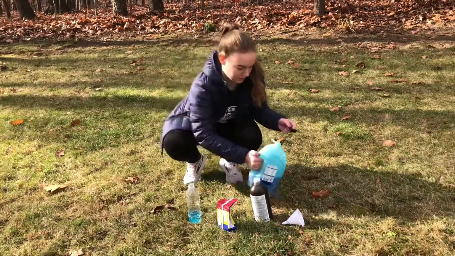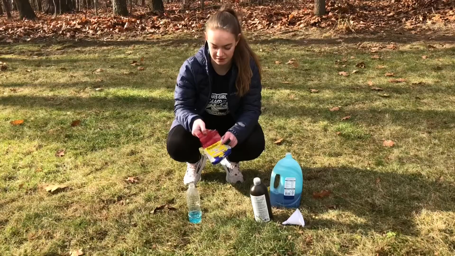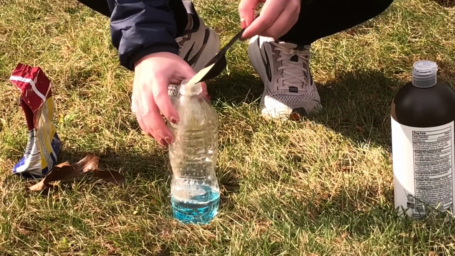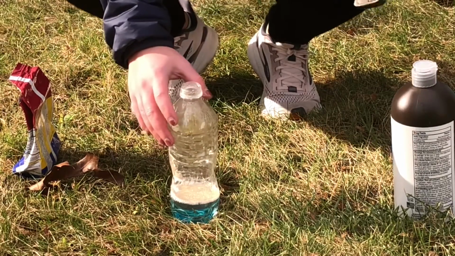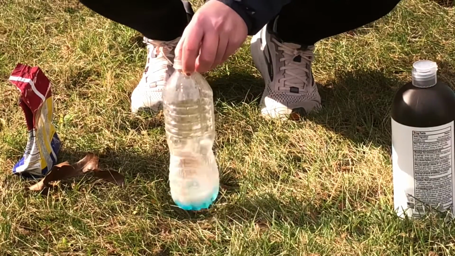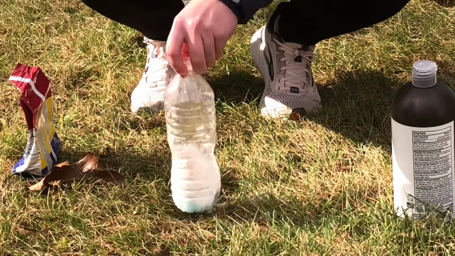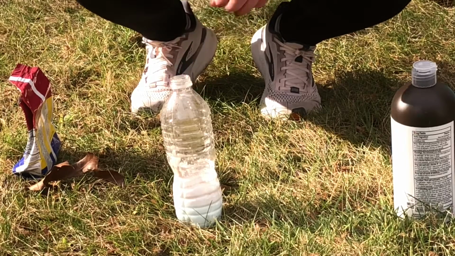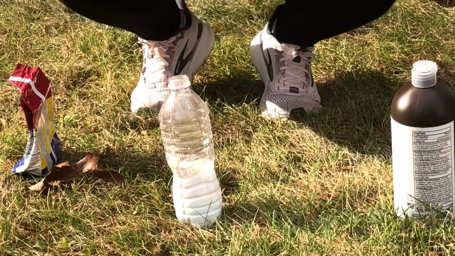Alright. And then the last thing we're going to add is about a tablespoon of yeast. Alright, I have my yeast here, I'm going to pour it in. Alright, and now, when we swirl it around, that's what's going to activate the reaction. It does take a little bit to get started, but you can see it starting to come up the bottle.